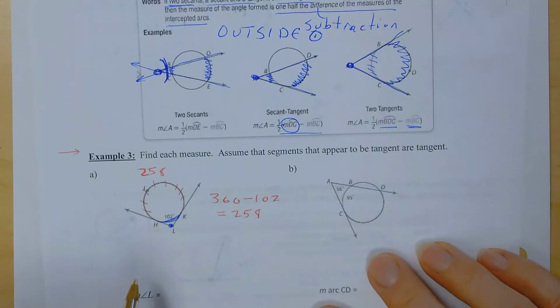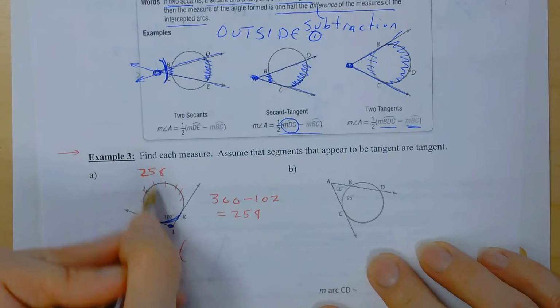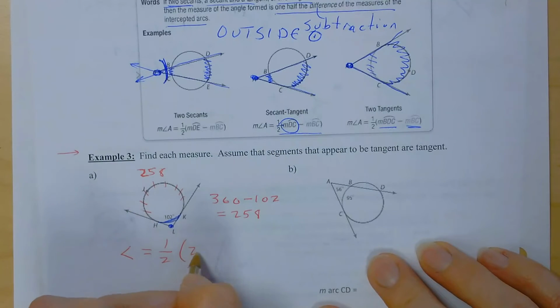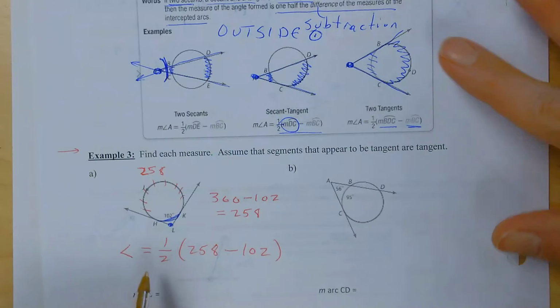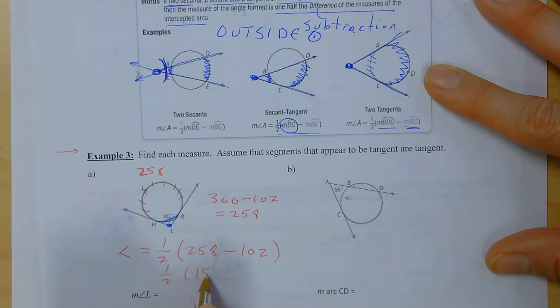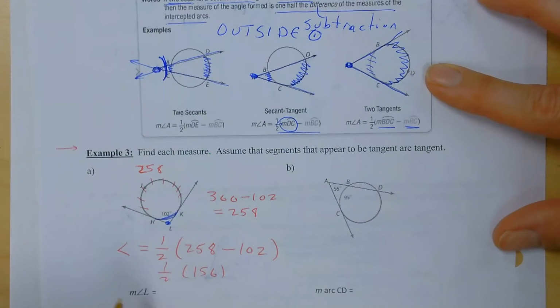Okay, now the formula is the angle on the outside is equal to half the difference. So I make sure that I do the big one first and then I minus the little one, otherwise I'll get a negative answer. Okay, so you're going to take half of 156 when you subtract those, and you're going to get an angle of 78 degrees.